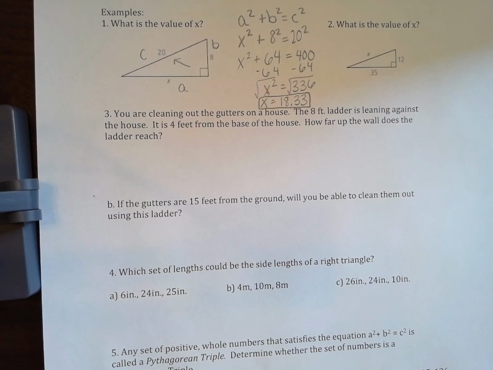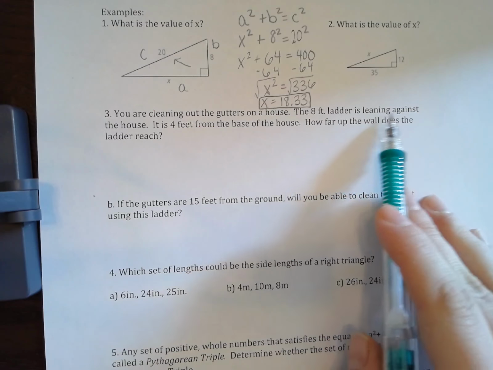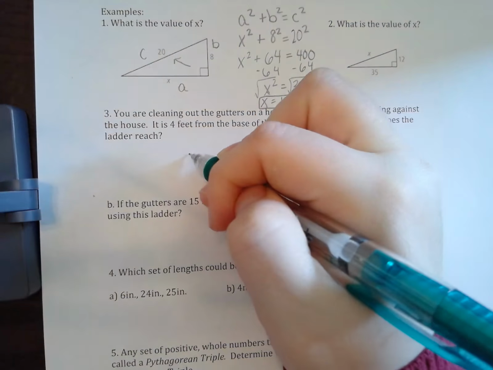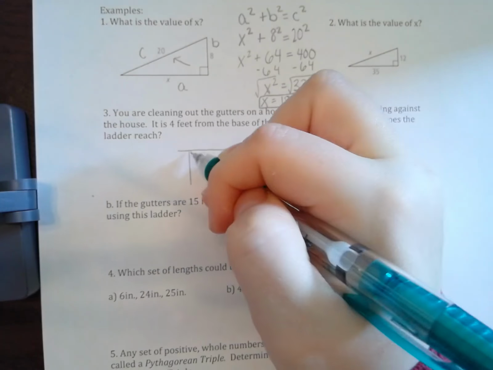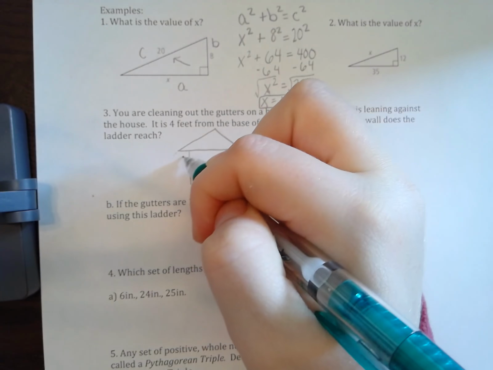Number 3 is a story problem. It says, you are cleaning out the gutters on a house. The 8-foot ladder is leaning against the house. It is 4 feet from the base of the house. How far up the wall does the ladder reach? So to solve these types of story problems, you are going to want to draw a picture. So, the first image that it's describing to you is the 8-foot ladder is leaning against the house. So you might want to draw a little version of a house with a ladder leaning against it.